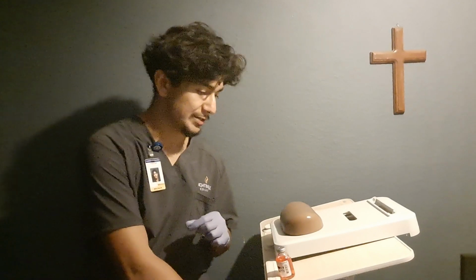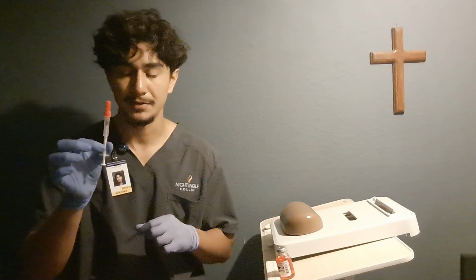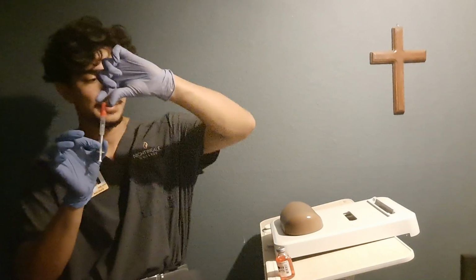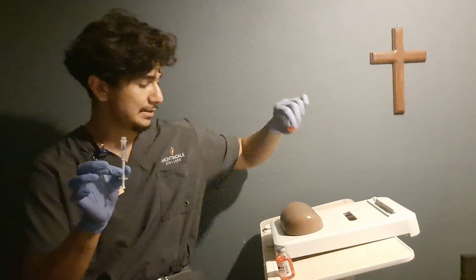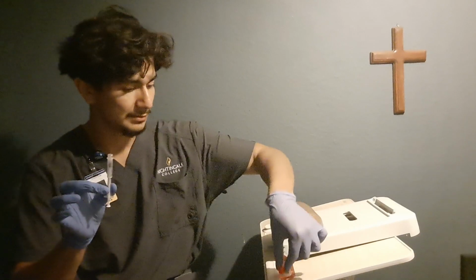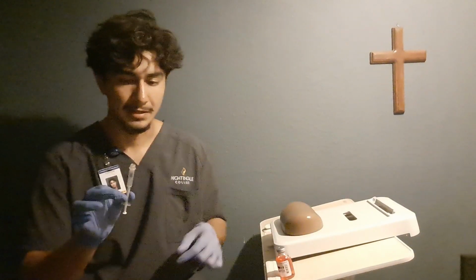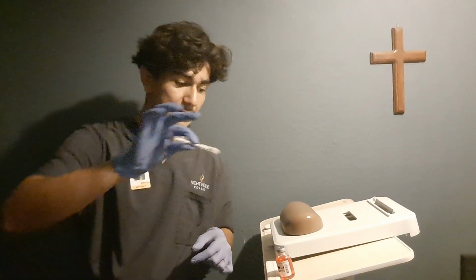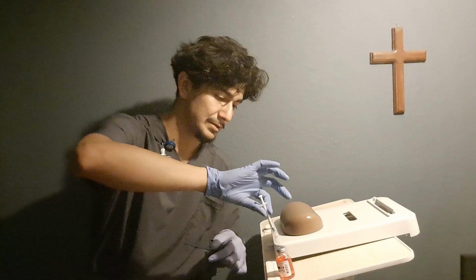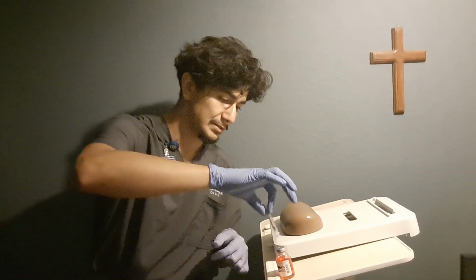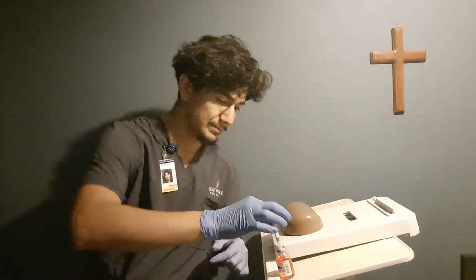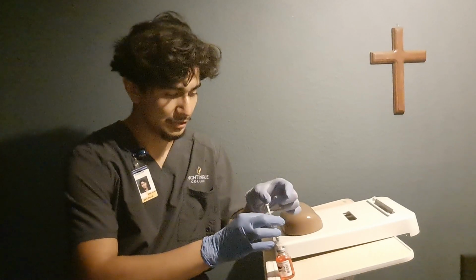Now that that's dry, we're going to go ahead and grab the needle, uncap the needle, placing it over here, and then we're going to go ahead and insert that into the vial. So we insert it, and then we inject the air.